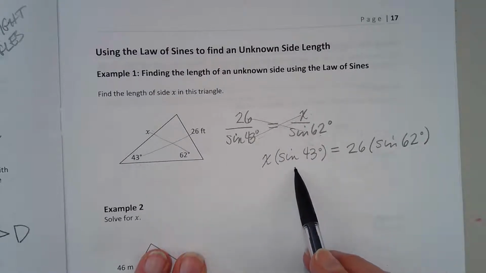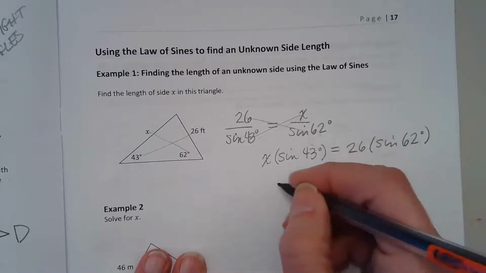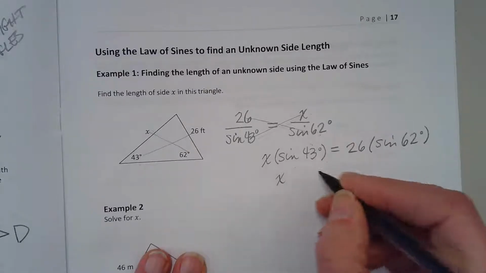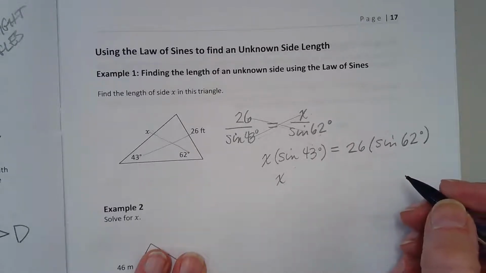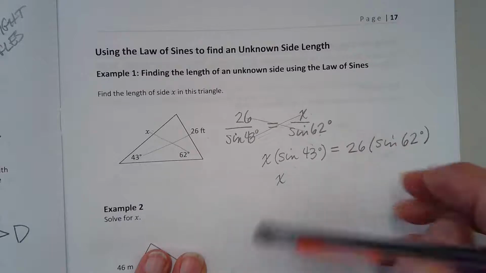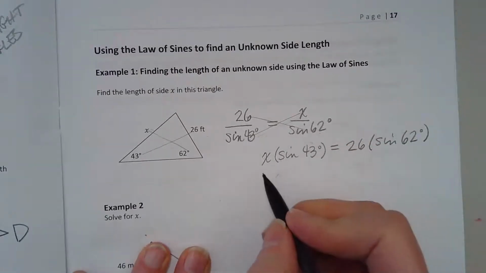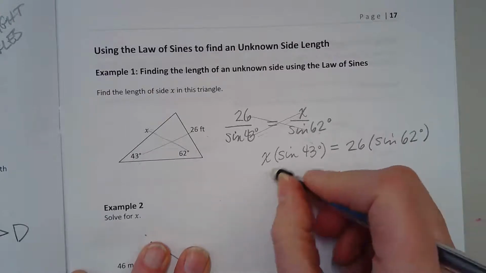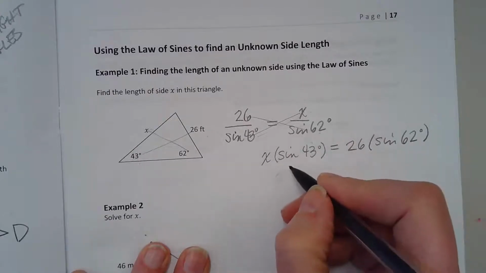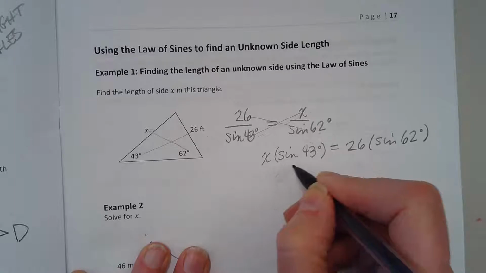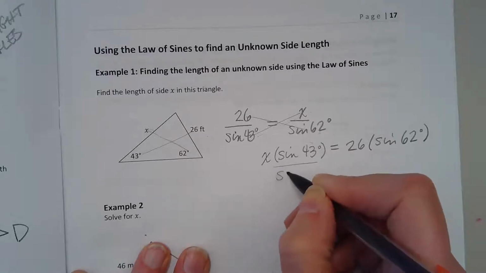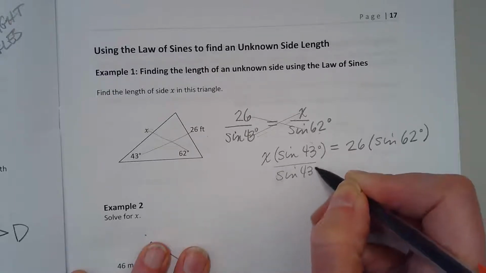Now, I want to solve for X. So how do I get rid of this sine 43? I divide it out, right? Right now, X is being multiplied by sine 43. How do I get rid of that sine 43? I divide it out. Just like we did, that's how we solve equations.